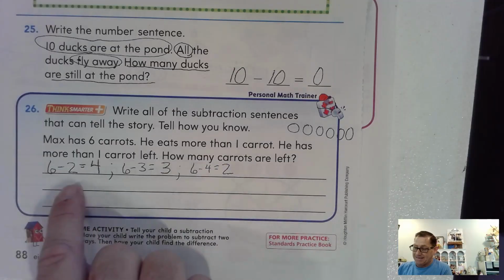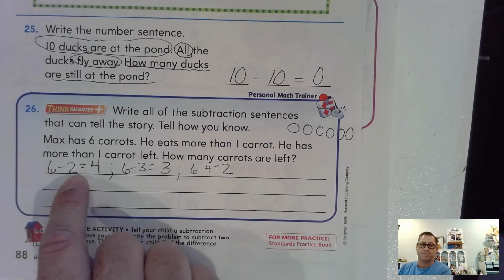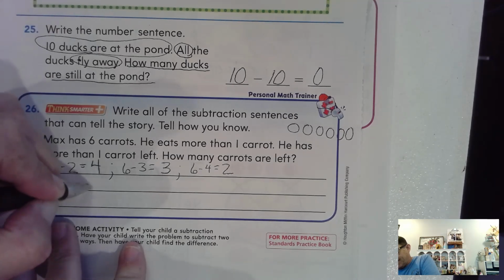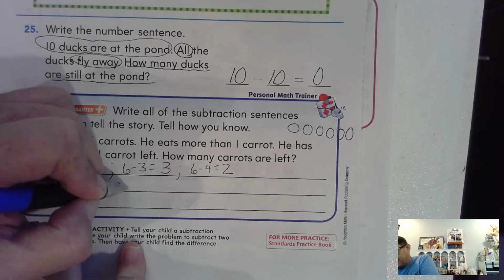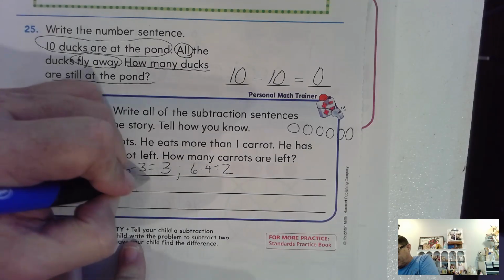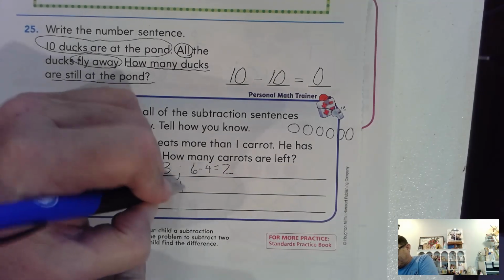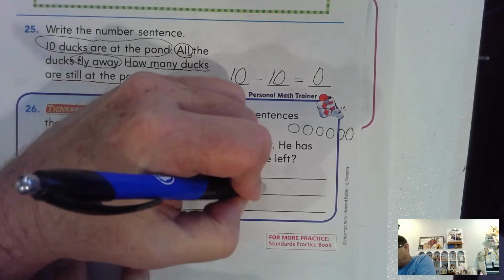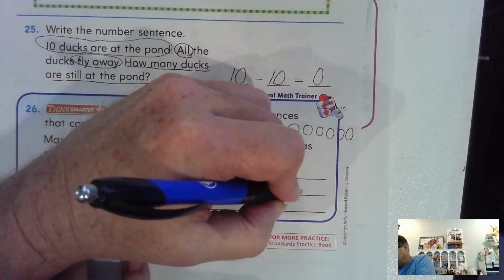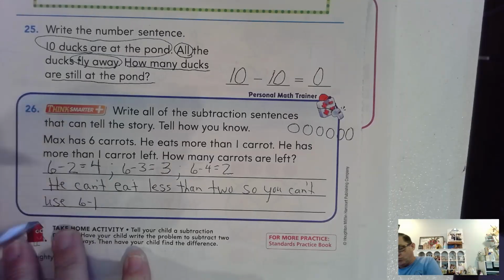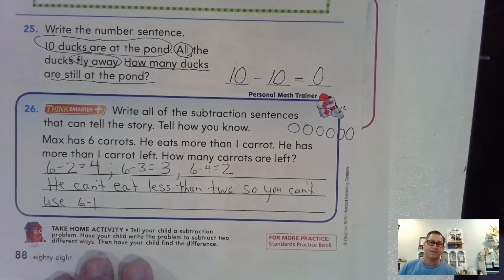And he can't eat less than 2. So you can't use 6 minus 1.